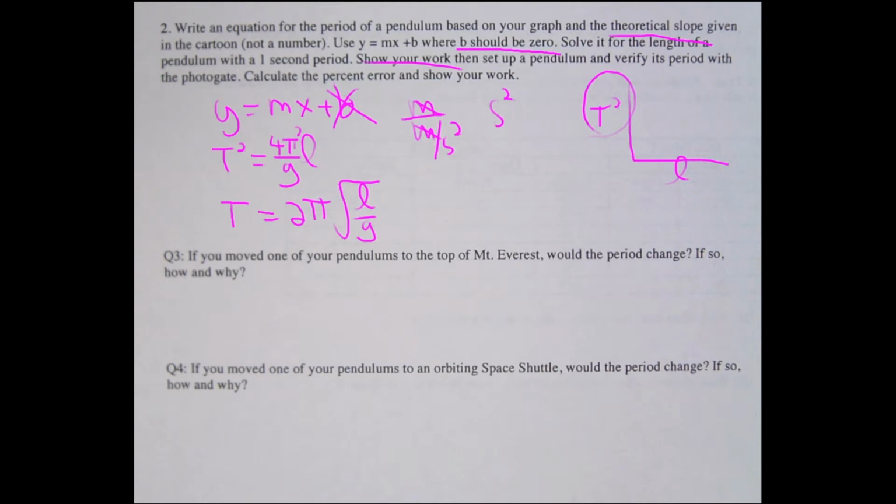Then calculate your percent error after you figure out how long to make a 1 second period. So you could say 1 equals 2 pi square root of L over 9.8 and solve for L. Some people realized they could start with that and that'd be easier. I recommend you get used to this equation, so I would use this equation, but it's correct to do it the other way.